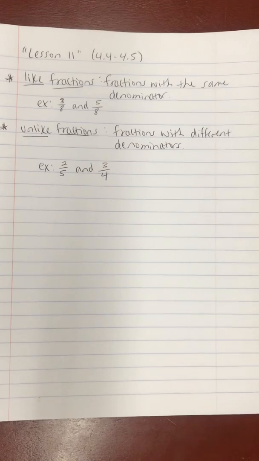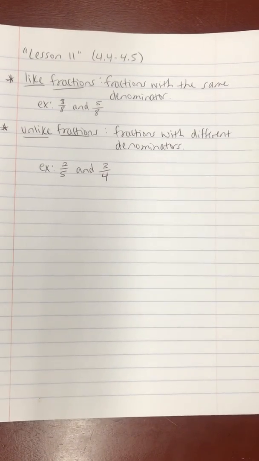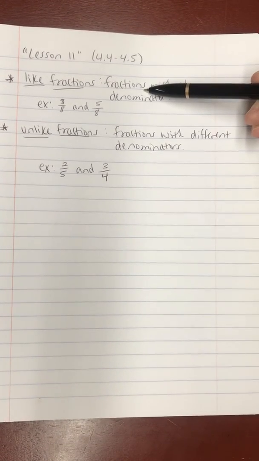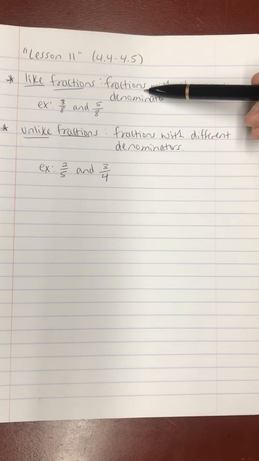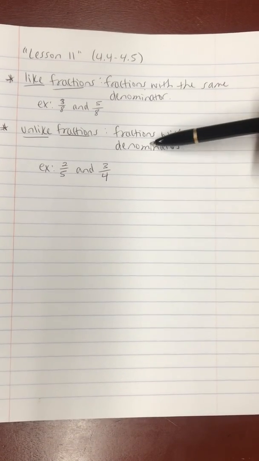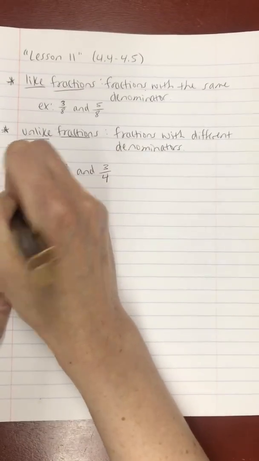We're going to learn how to add and subtract like fractions and unlike fractions today. Adding and subtracting like fractions is way easier, so we're going to start with that because we need to know how to do that first before we can do the tougher unlike fractions. Let's write this down then.